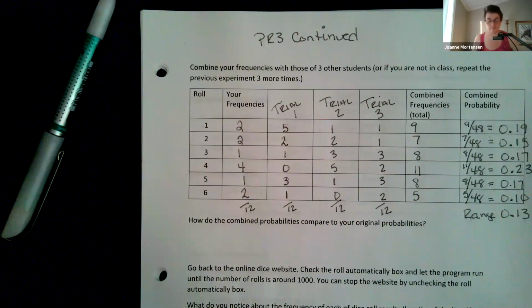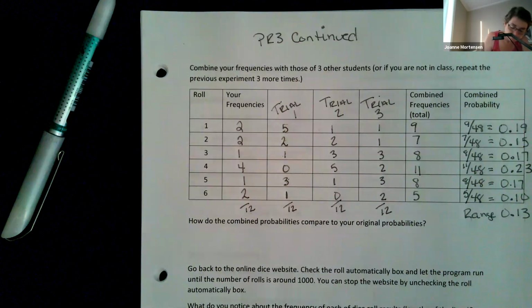Now I guess that's what I want to write here.